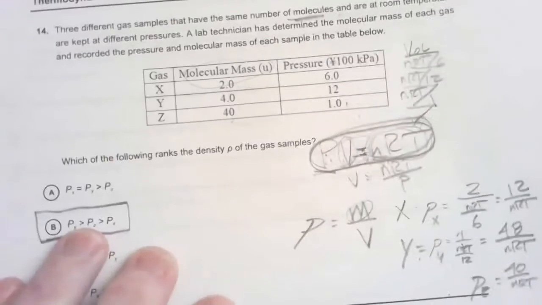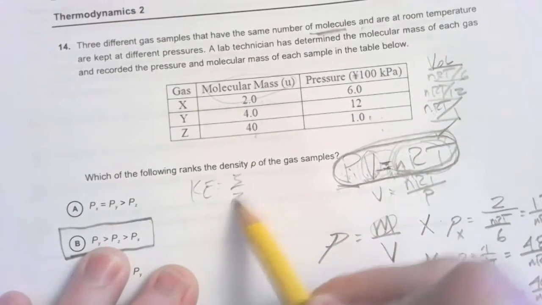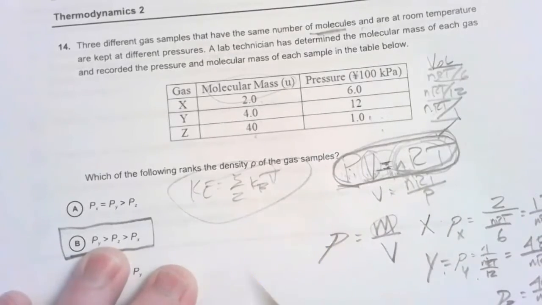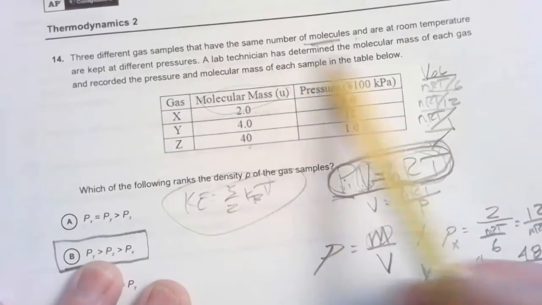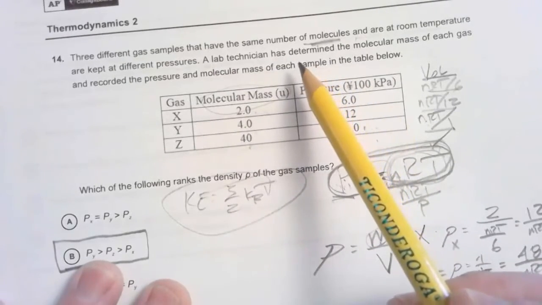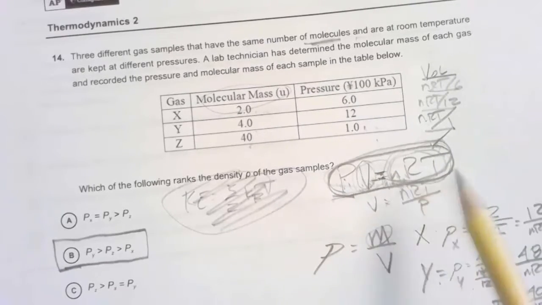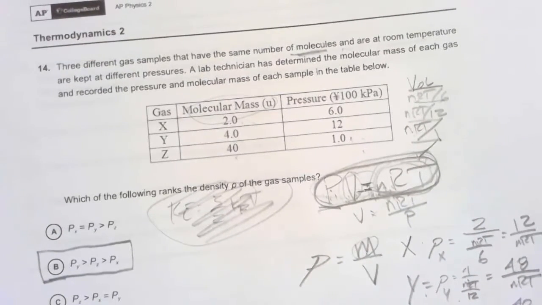If you reached in here and started pulling out, average kinetic energy is 3/2 Boltzmann's constant times temperature, you'd have been barking up the wrong tree. But then I would have asked you, at what point did kinetic energy come up in here? It's not there. So this wouldn't be the right choice to start with what you know. This contains the stuff that you know. So, all right, moving on. 15.